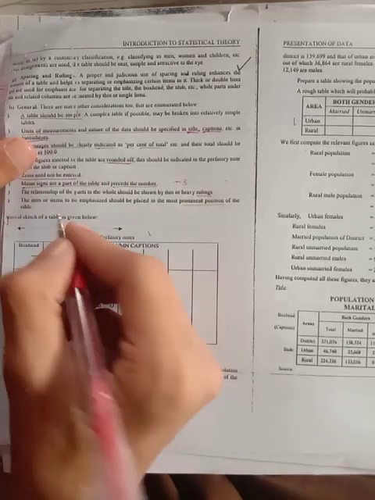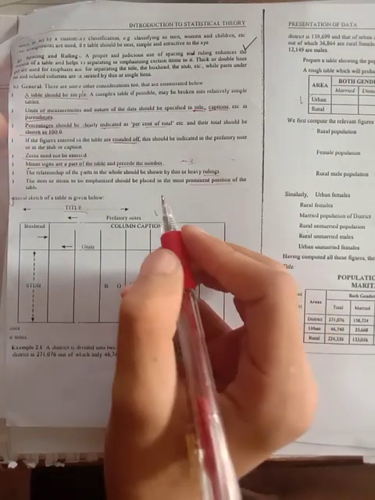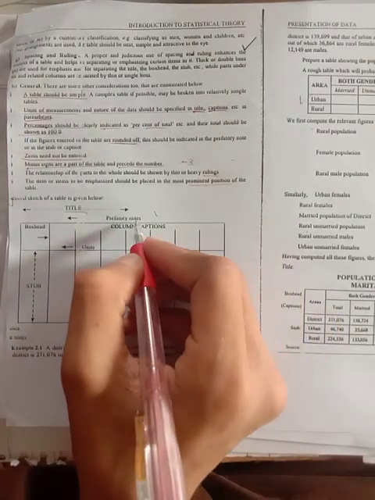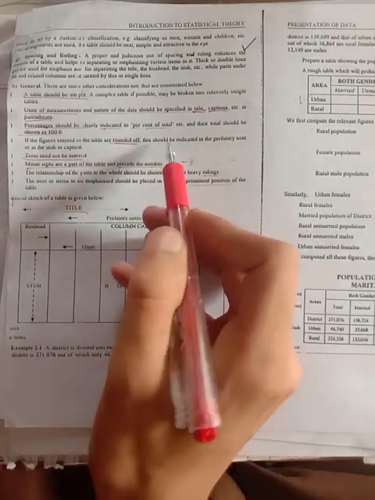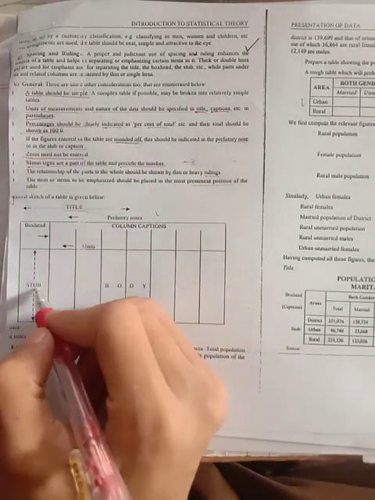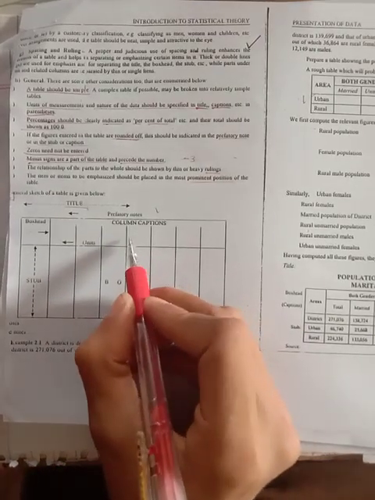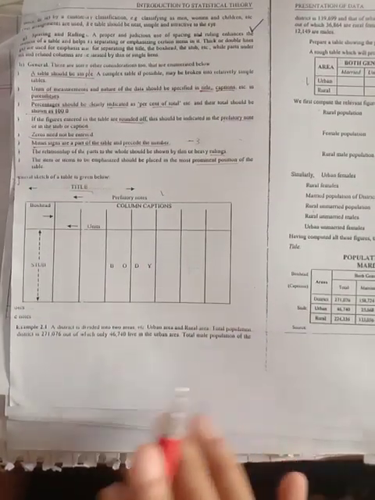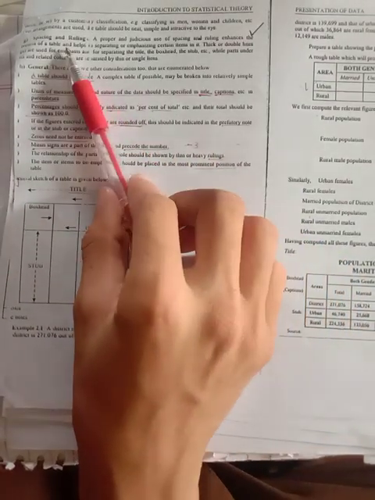A general sketch of the table is given below. Here will be the title, prefatory notes. If the figures entered in the table are rounded off, this should be indicated in the prefatory note, in the stub, or in the caption. Then box head, stub, unit, body, and column caption. So this is an example of spacing and ruling of the data in statistics.